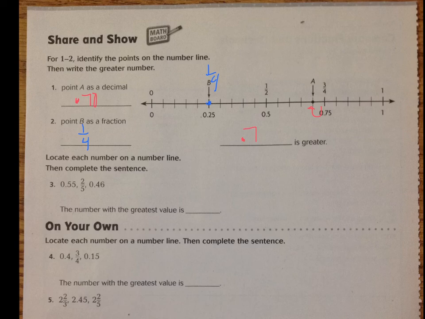For number 3, there are two ways you could do this. It does tell you to locate them on a number line. So you could use the number line up here if you wanted to, or draw your own. Or we can just worry about this one fraction and make it a decimal. Remember, fractions are just another way of writing division. I'm going to work out 2 divided by 5 over here on the right to find out what decimal is 2/5. So this one works out nicely. I don't have to add a lot of zeros, and it looks like it's 4/10.